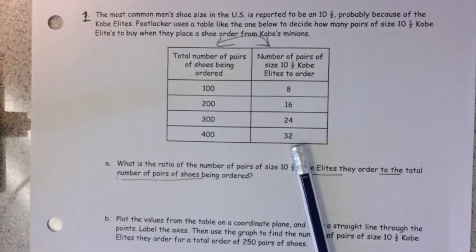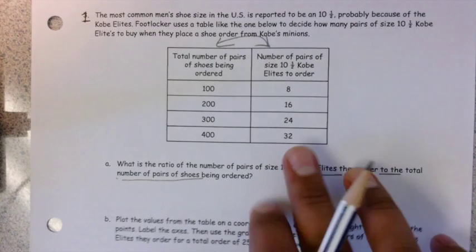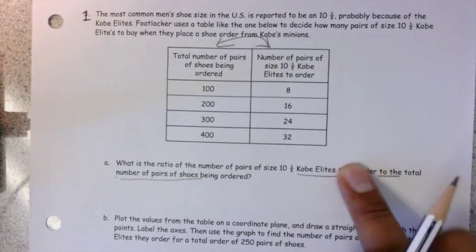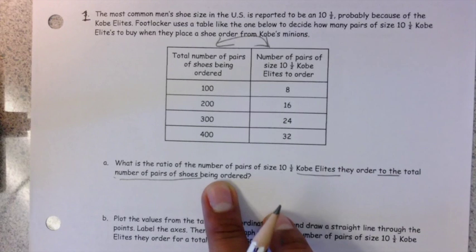So they were following... What were they not doing, Wesley? Following directions. Right, but did they still kind of do something like it? Yeah. But did they do exactly what you wanted them to do? No. That's exactly what this kind of problem is. We need to compare the Kobe Elites to the total number of pairs of shoes being ordered.